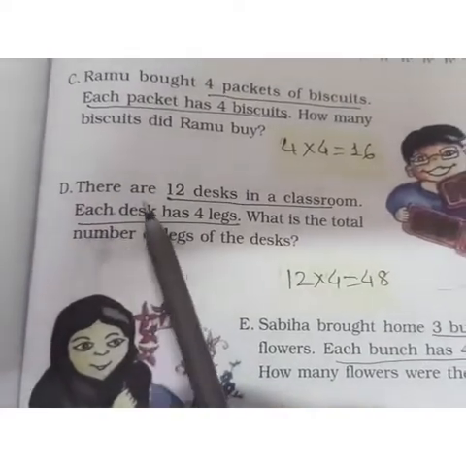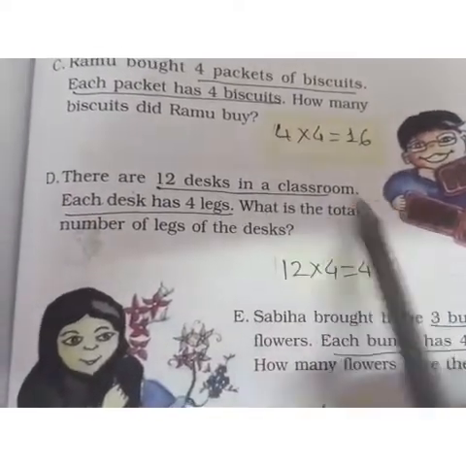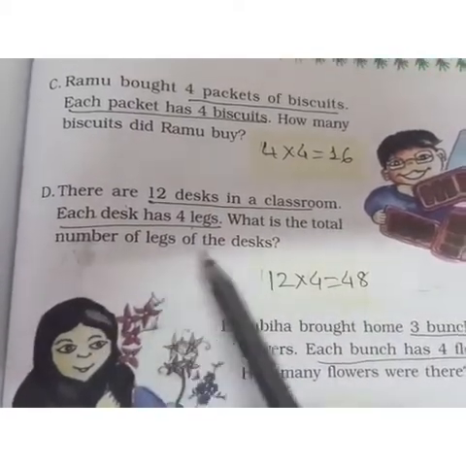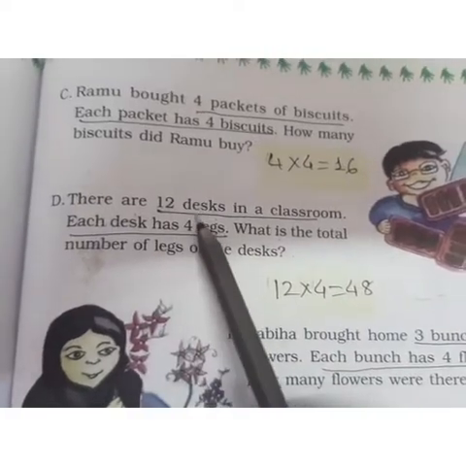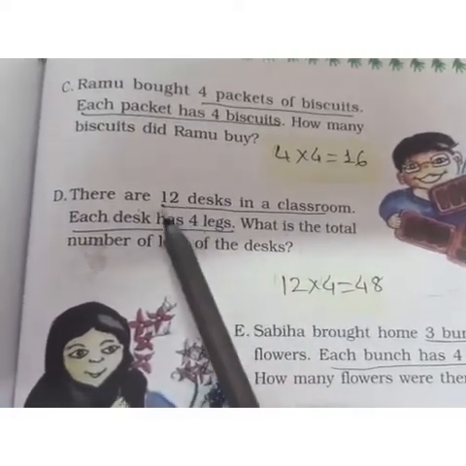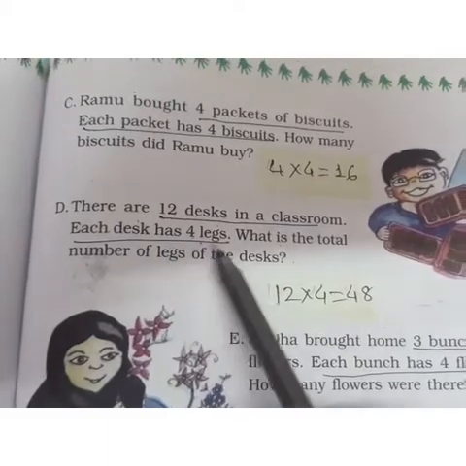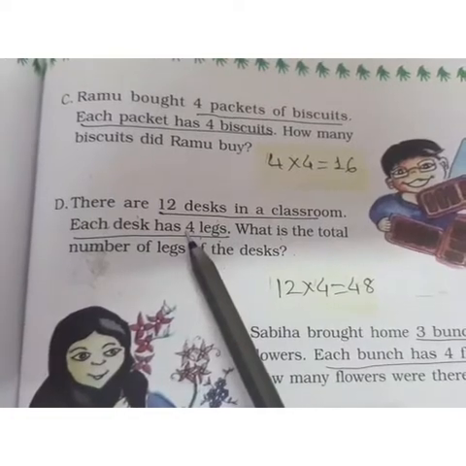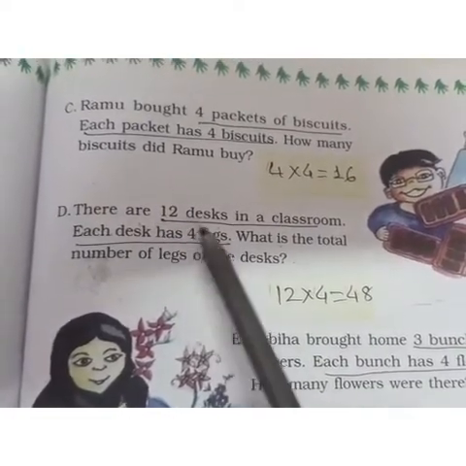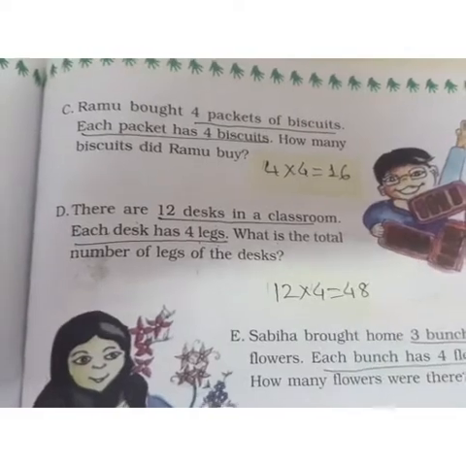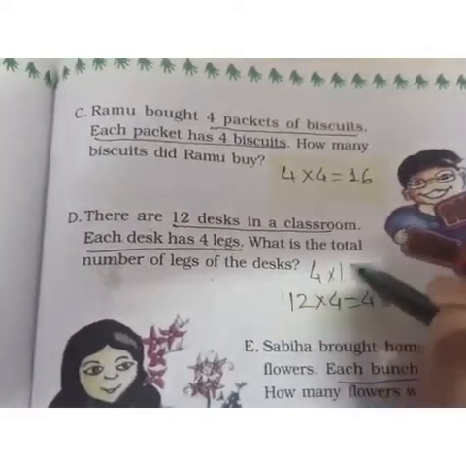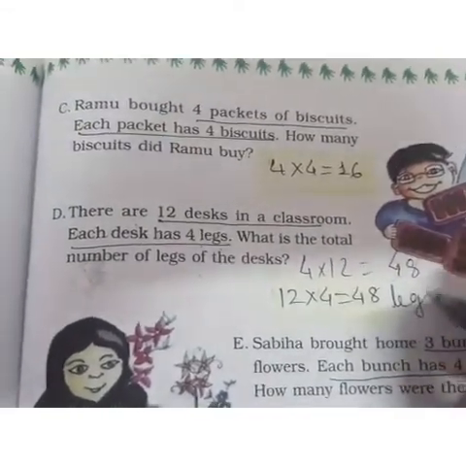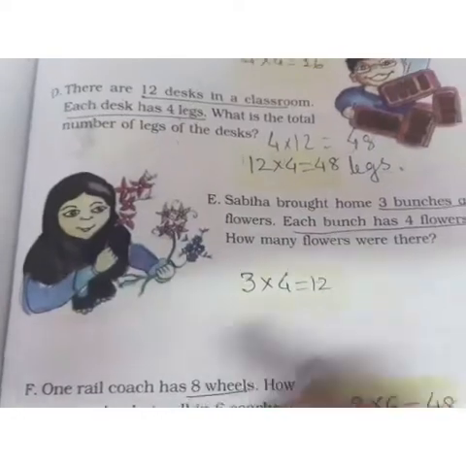Now D, there are 12 desks in a classroom. Each desk has 4 legs. What is the total number of legs of the desk? मतलब कि एक क्लास के अंदर 12 डेस्क है या बेंचेस हैं और हर बेंच के कितने डेस्क के कितने पैर हैं? 4 legs are there. So what is the total number of legs of the desk? One desk has 4 legs, therefore 12 desks will have how many legs? 12 multiplied by 4. Or you can write that also as 4 multiplied by 12. This way also you can write, and that is equal to 48 legs. How many legs do 12 desks have? 48 legs. 12 fours are 48.